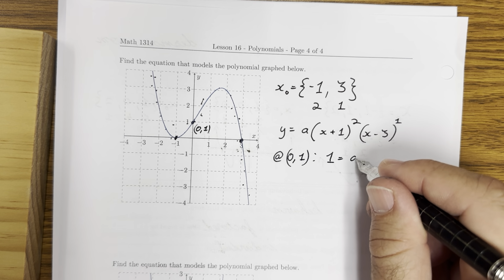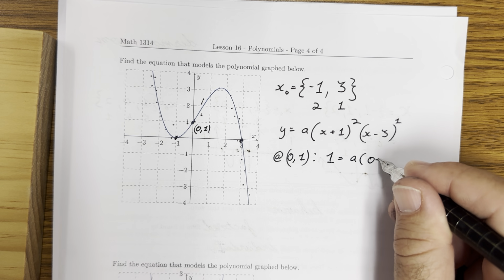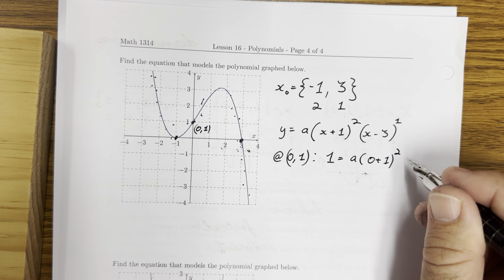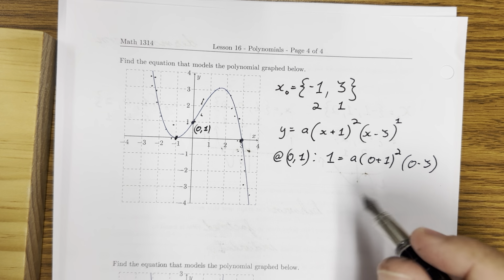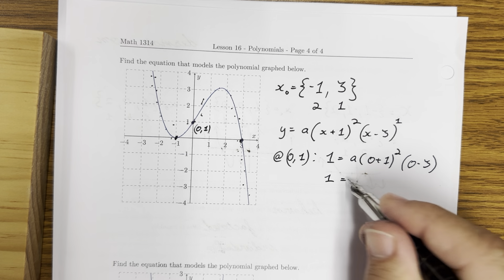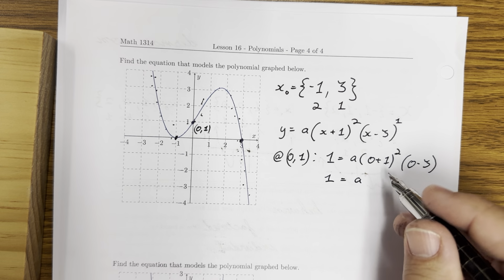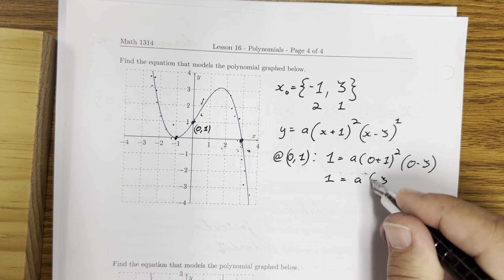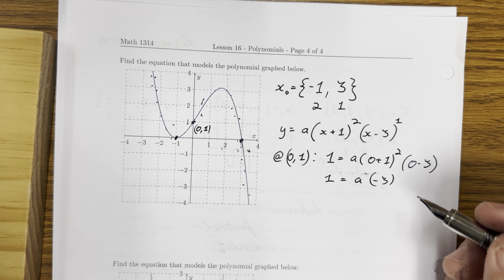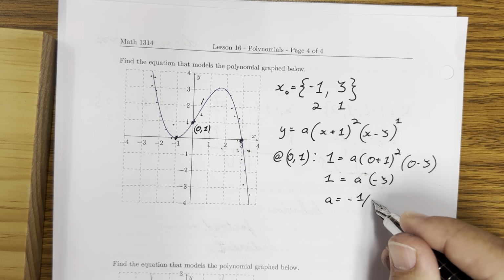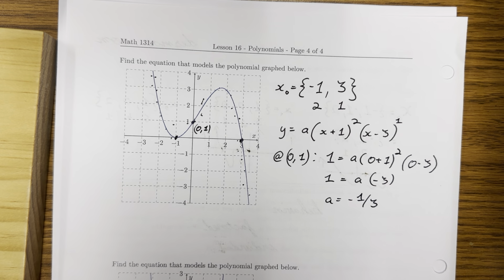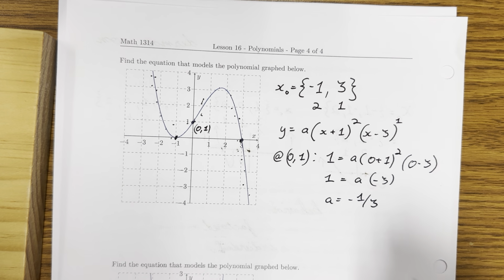So we've got a times 0 plus 1 squared times 0 minus 3. And so this turns into 1 equals a times -3. Divide both sides by -3 to find that a equals -1/3.